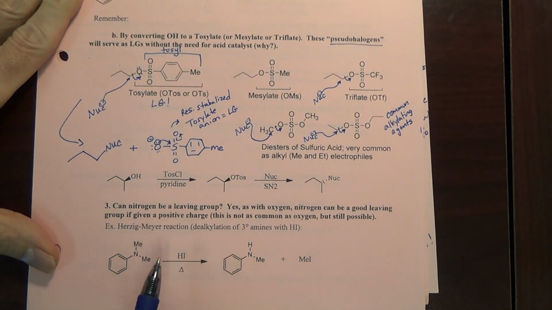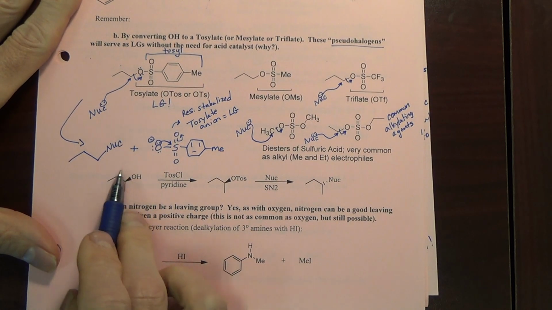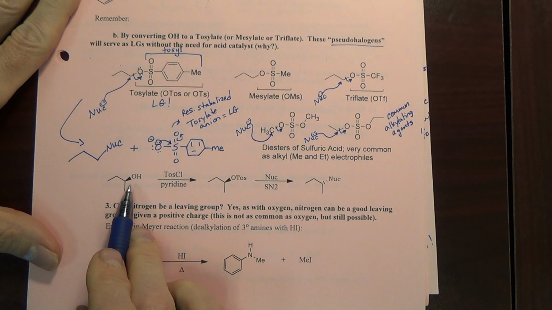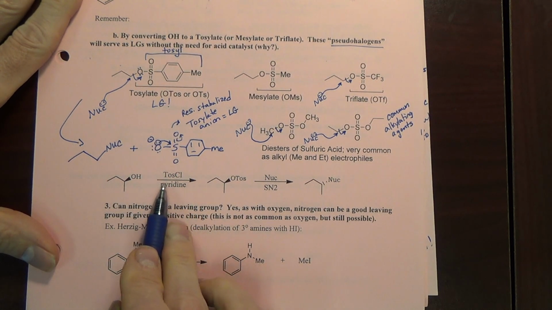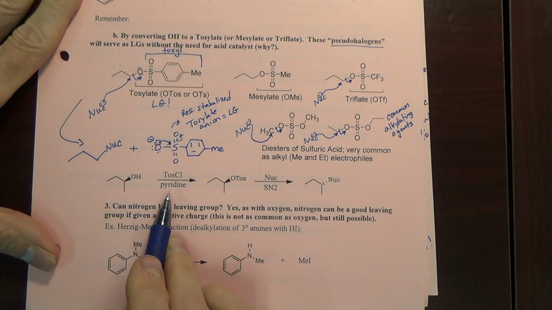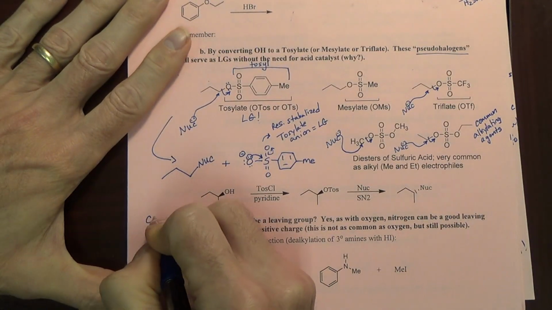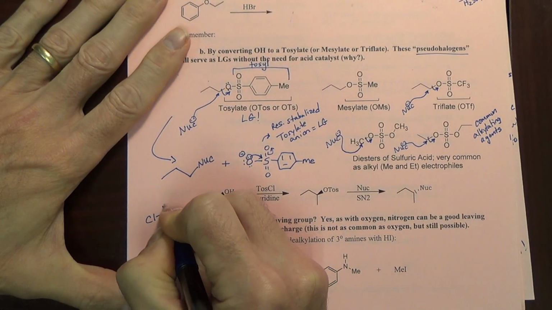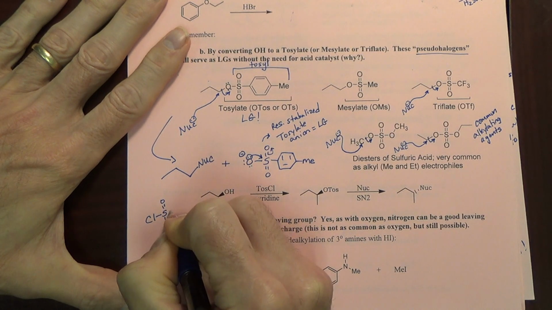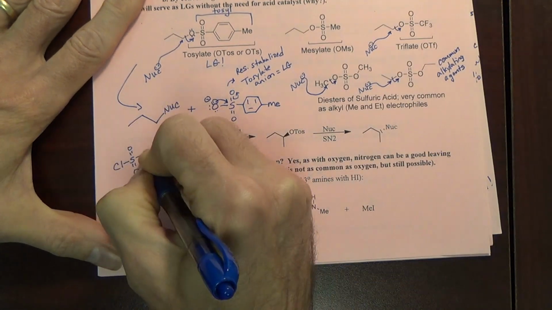Okay, how do you make tosylates? Tosylates are made from OHs, okay, by reacting with tosyl chloride. Tosyl chloride would be Cl, SO2, and then the toluene group.